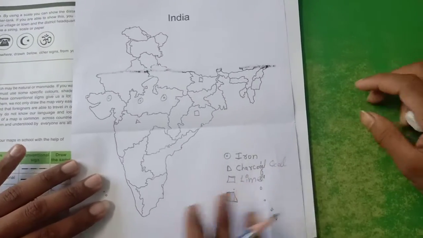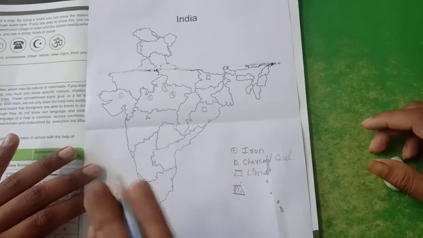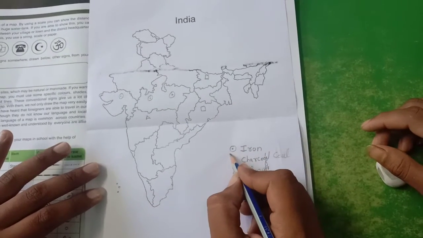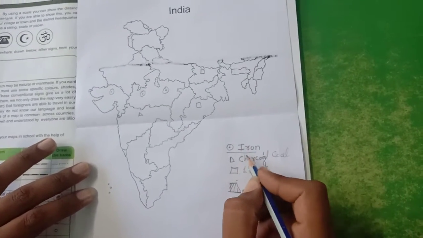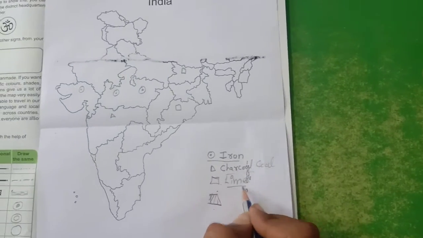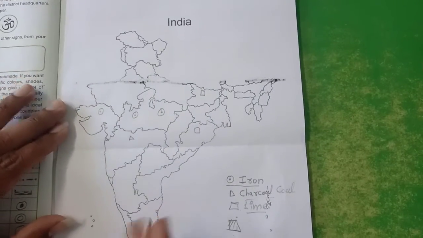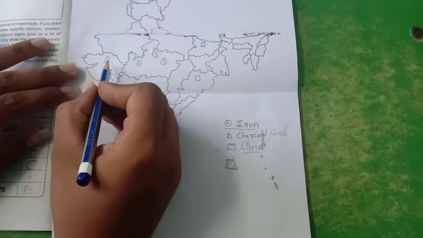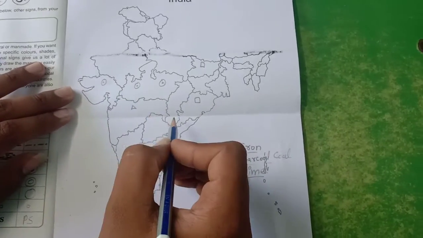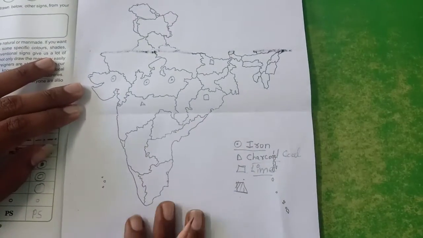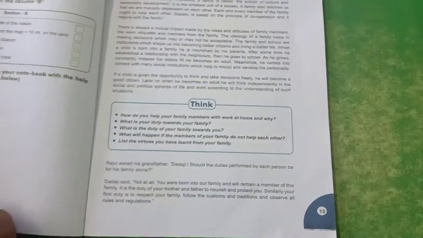After drawing or sticking it, we have to show some conventional signs, like here where I have shown iron, charcoal, lime and many others. You have to stick or draw on page number 11 where the box is given. You have to show the iron wherever it is present, and stick it there. The back exercise we will do later.